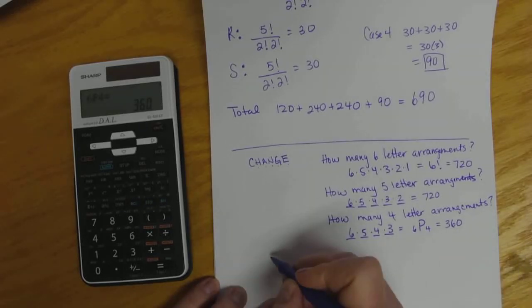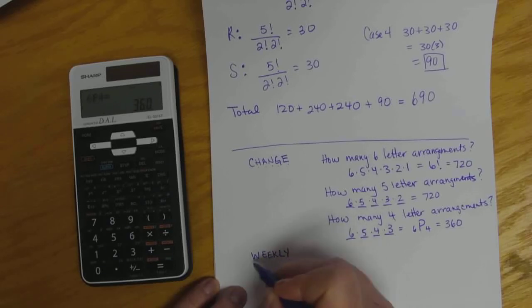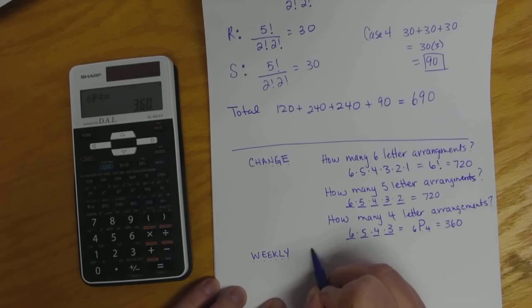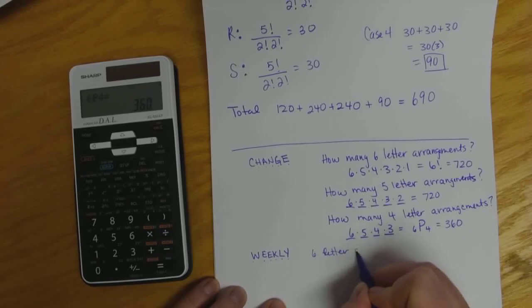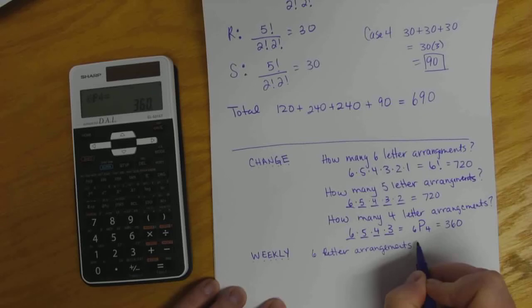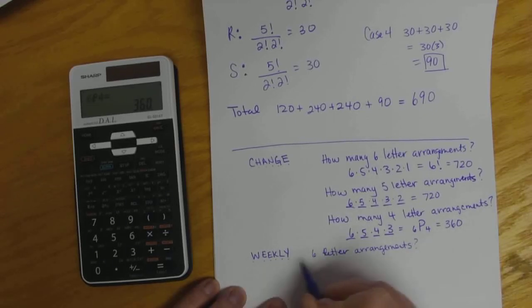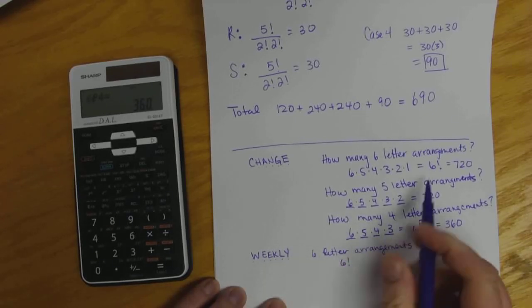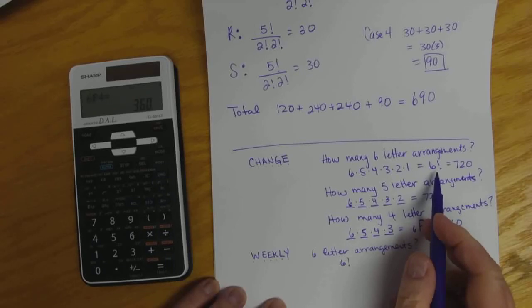And then if we had a word that had a repeating letter, 1, 2, 3, 4, 5, 6 letters, and we wanted 6-letter arrangements. So there's 6, it would be 6 factorial, the same as this one.